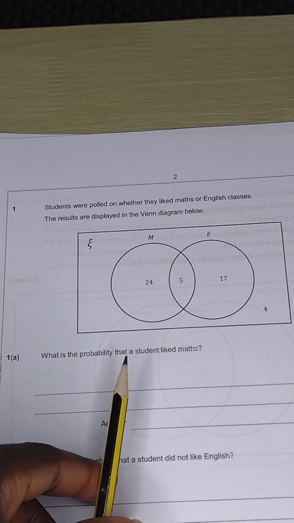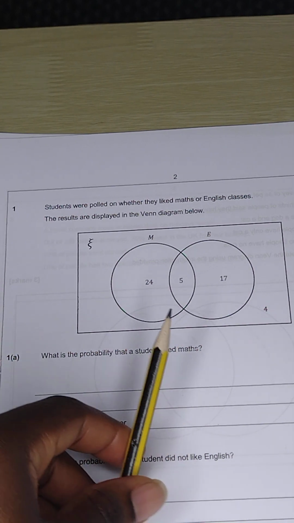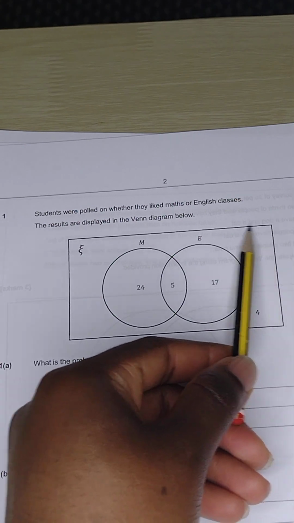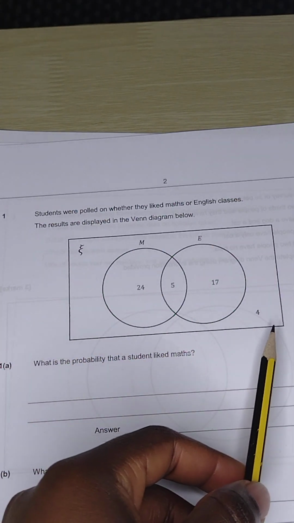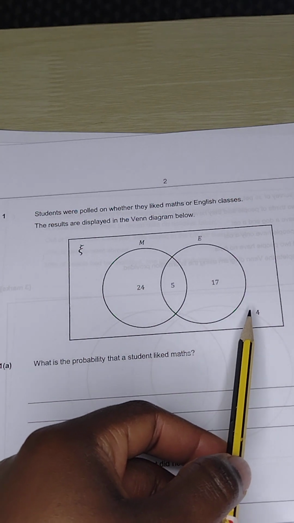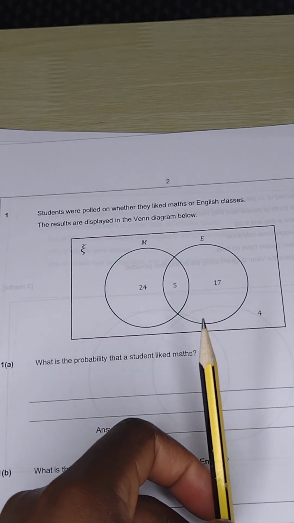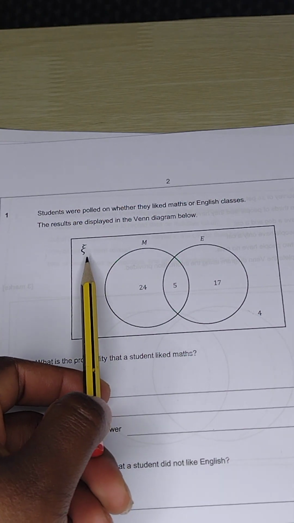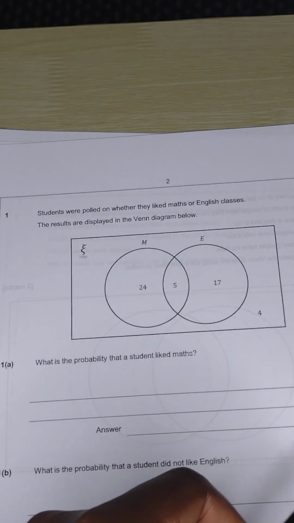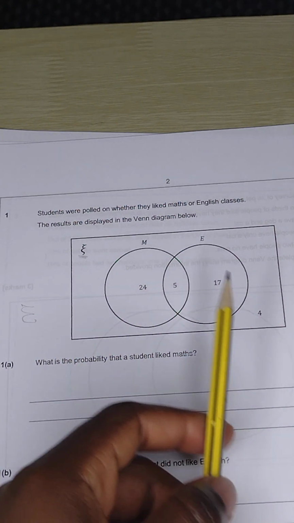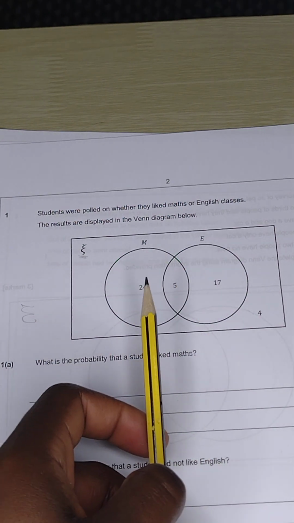So what is the probability that a student liked maths? When you look at a Venn diagram, all the numbers inside this rectangle, whether inside the circles or outside them, as long as they are within this rectangle, are all included here. That's the set. Now you can split them.